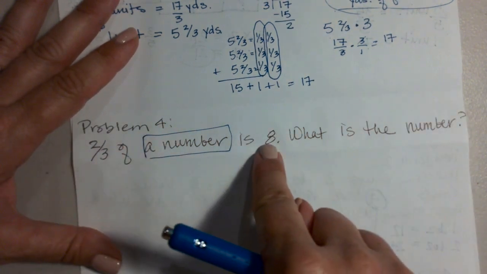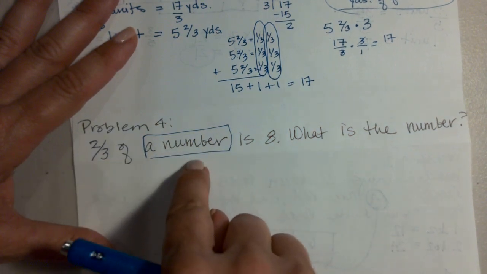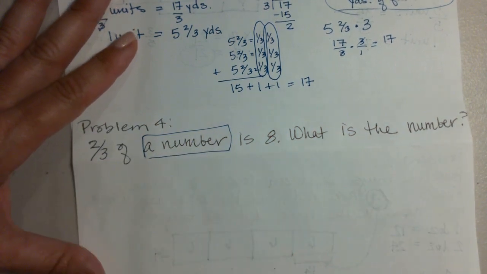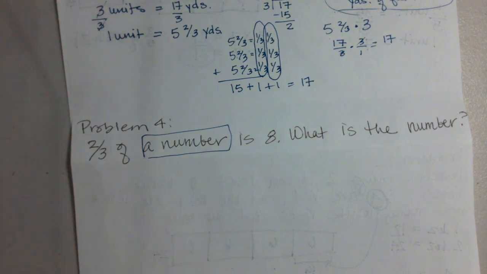We know the answer, but we don't know the number. We don't know the whole that we're working with. So how is this problem different from the one we just solved? In the first problem, we knew the total and wanted to find a part of it. In this one, we know how much 2/3 is, but not the whole. Last time they told us the whole and asked us about a part. This time they told us about a part and are asking us to find the whole.